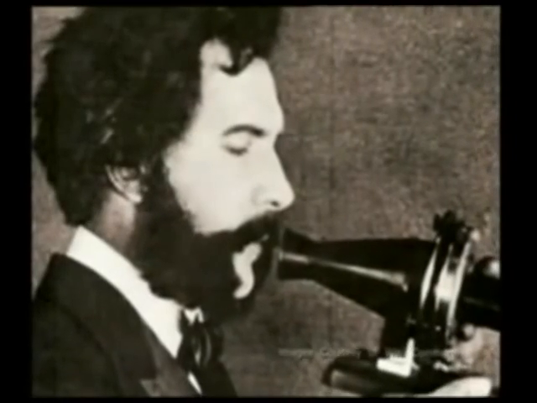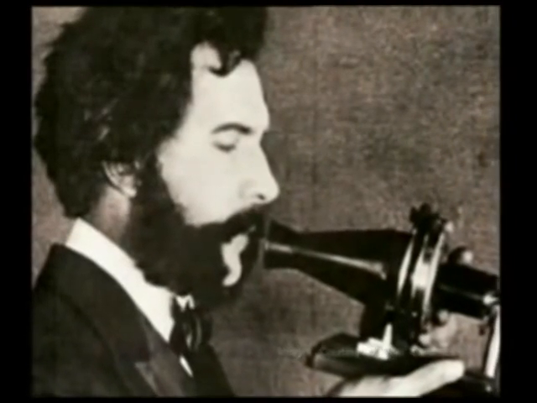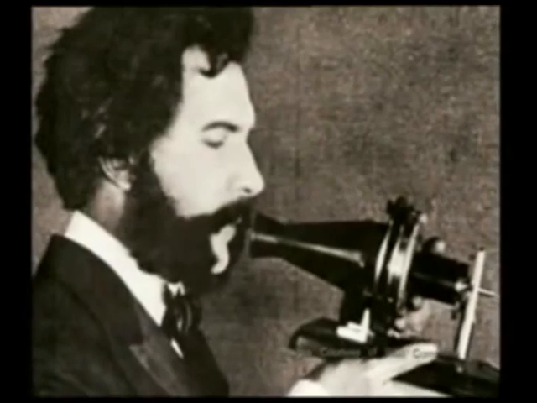Time progressed into the mid-1800s, telegraphy had been discovered. Samuel Morse had devised the Morse code. They started with telephony, the telephone, sending voice across wires. By the 1890s, things really started to hot up.